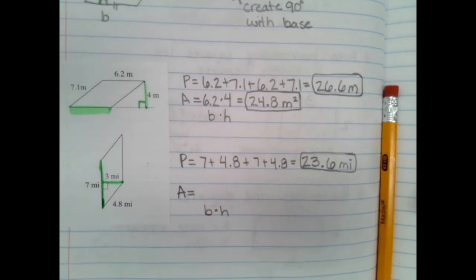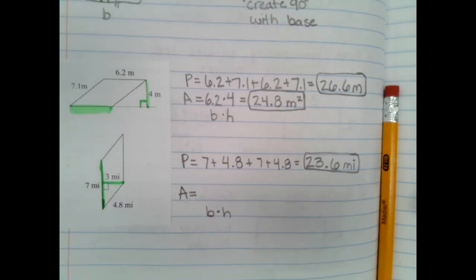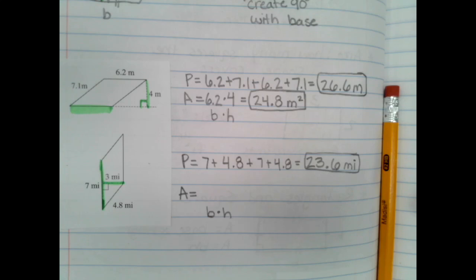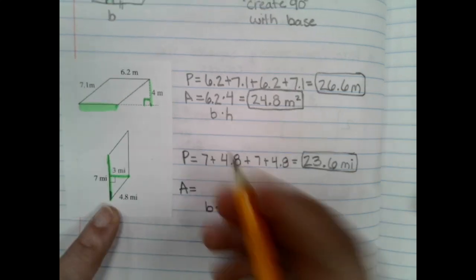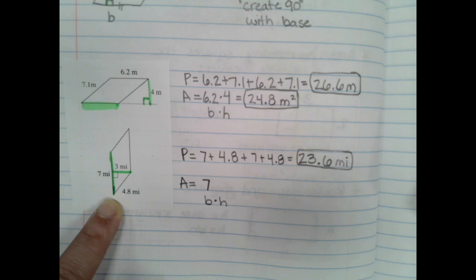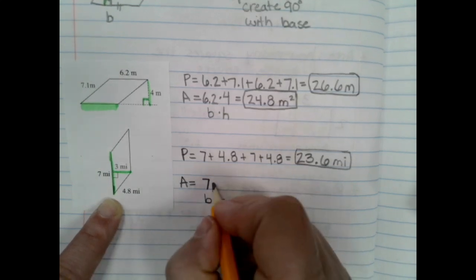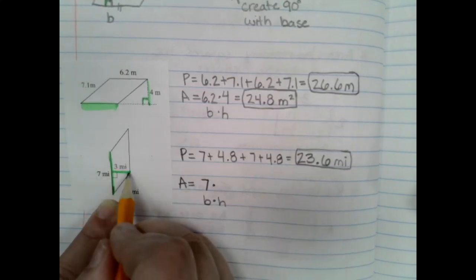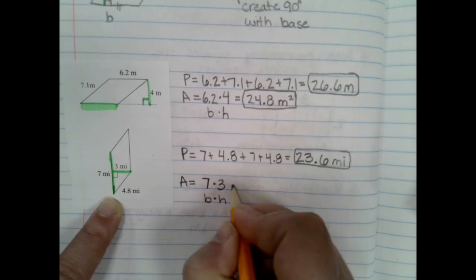Now, technically, the height is always the one that's kind of the dashed line if we need a dashed line. So the base is always part of the parallelogram. So which number is part of the outside of the parallelogram? 7. So 7 is my base, which means my height is 3. Yeah, that 90 degree.